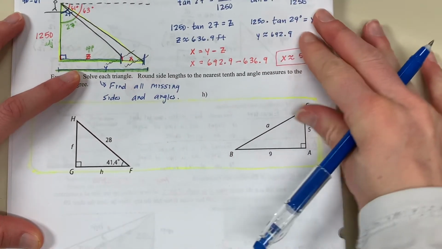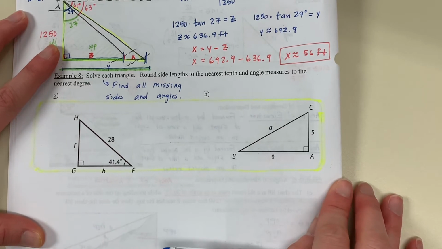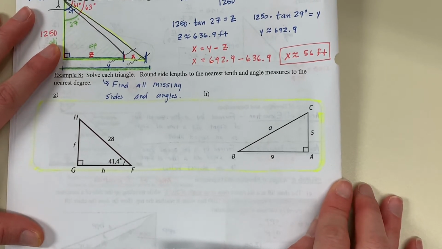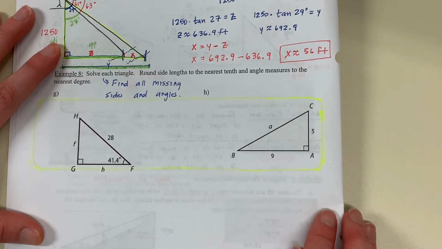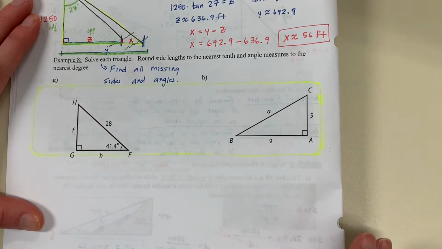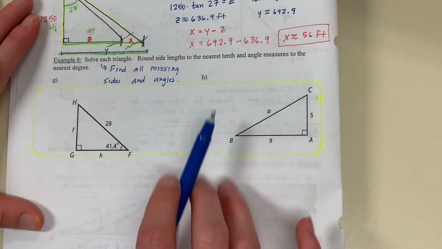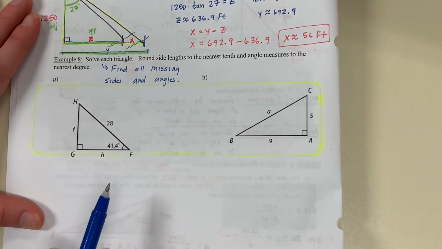When you find missing sides, you can either use your trig function, sine, cosine, or tangent, or if you know two of the three sides, like in letter H, you can use the Pythagorean theorem. It is up to you. Just make sure that you round as the directions tell you. So we're going to round side lengths to the nearest tenth and angle measures to the nearest degree.